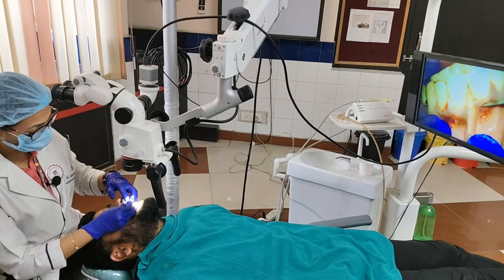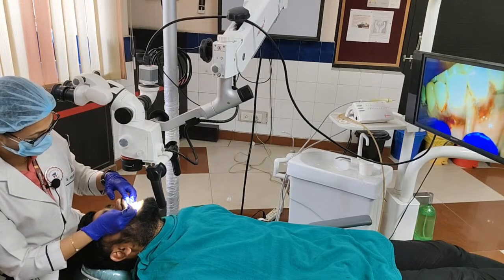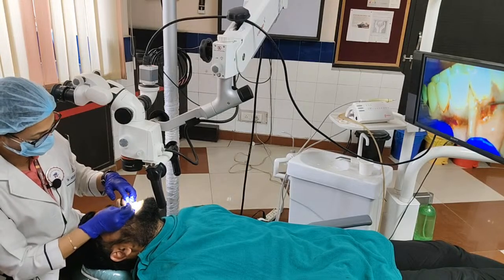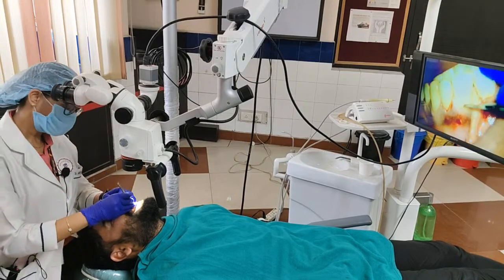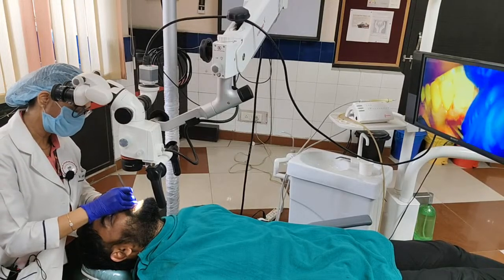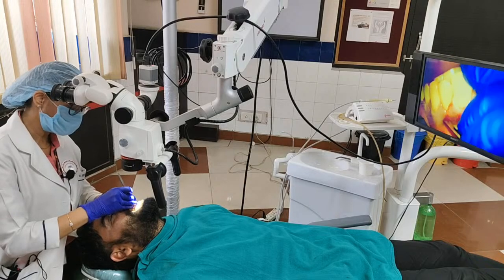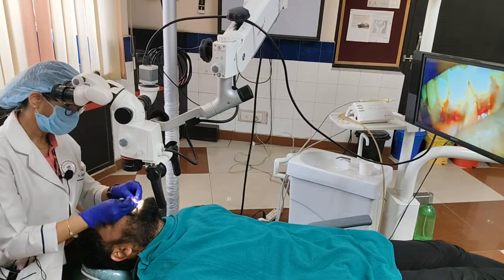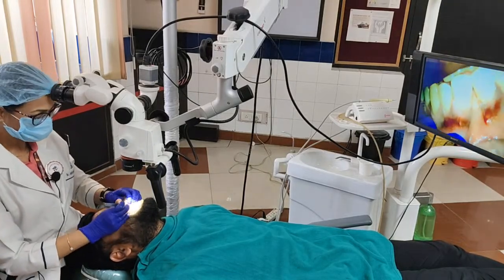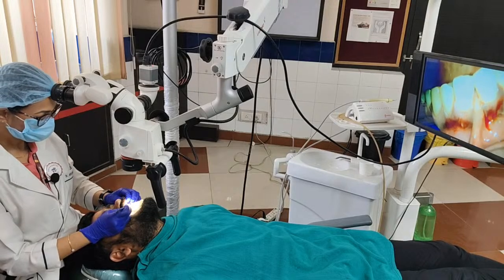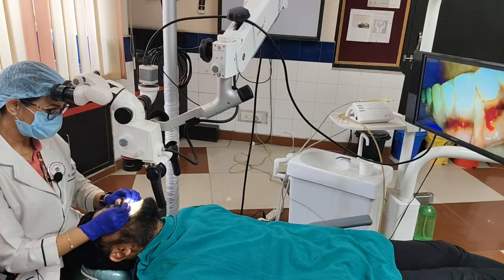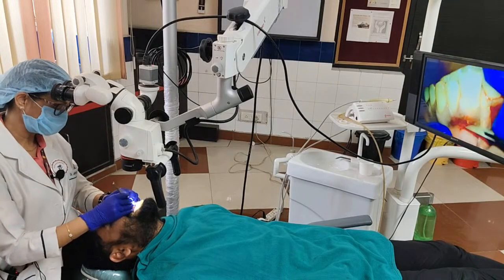You could also do it with chemical agents actually. Even some chemical agents help you peel the outer epithelial layer. But can anyone tell me what could be the disadvantage of chemical peeling, for example vitamin C or anything? Any chemical peels for depigmentation, what could be the disadvantage? Definitely, the exact terminology is, we do not have control over the penetration.